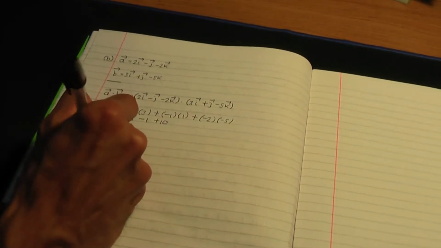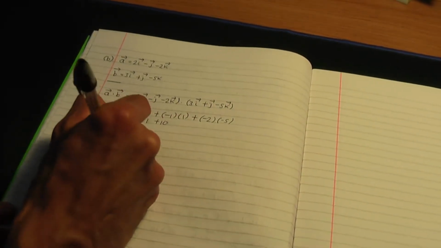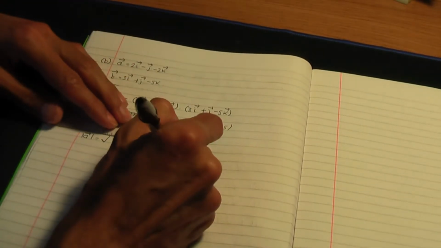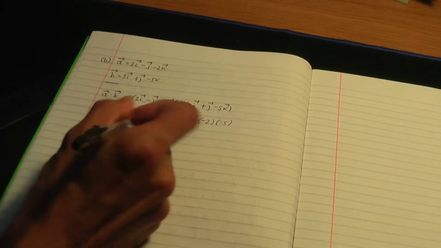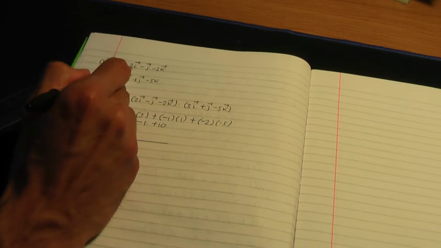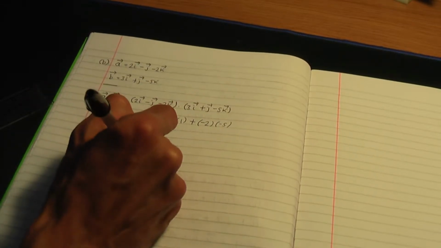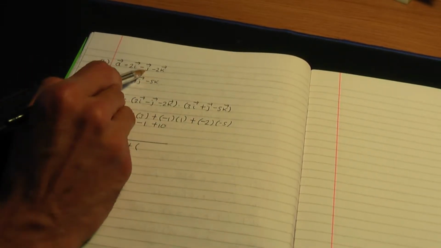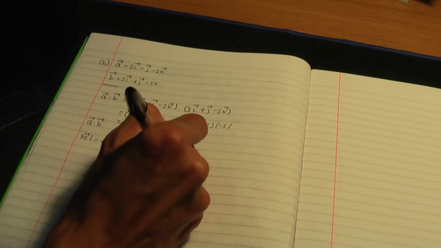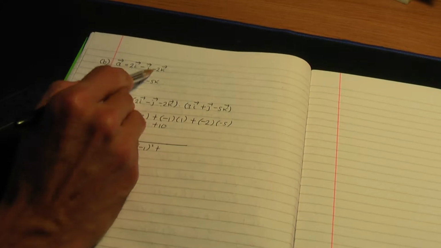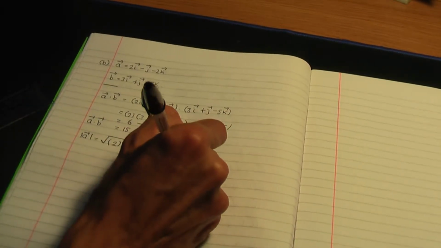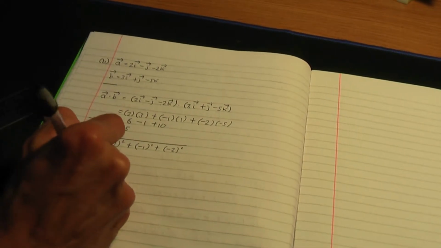So the modulus of A, first of all, that is the square root of, so let's have a look. Coefficient of i is 2, so 2 squared, plus the coefficient of j in the vector A is minus 1, so minus 1 squared, plus the coefficient of k in the vector A, which is minus 2 squared.